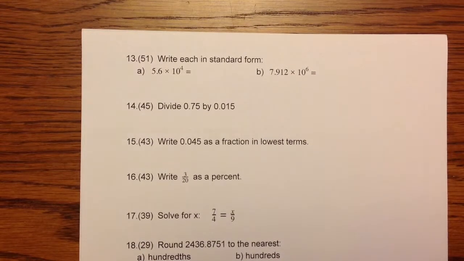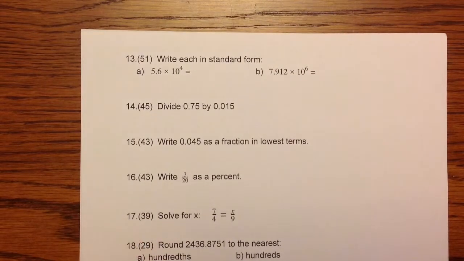Study guide number 8, number 13. Now, just picking up where we left off, now we're going from scientific notation back to standard form.